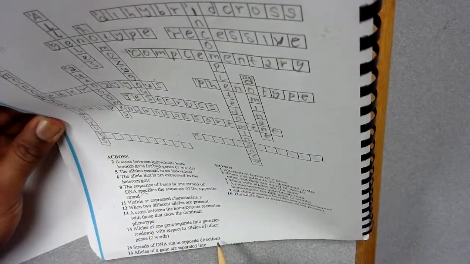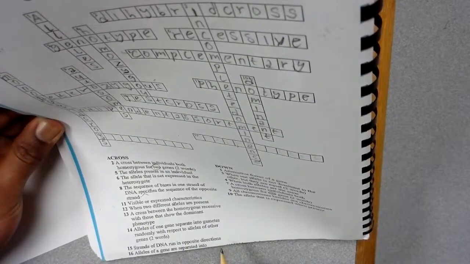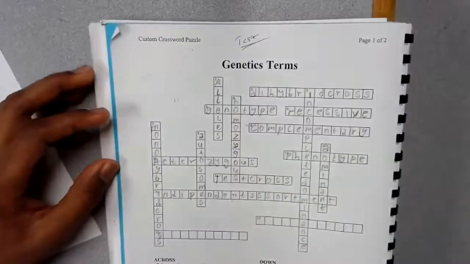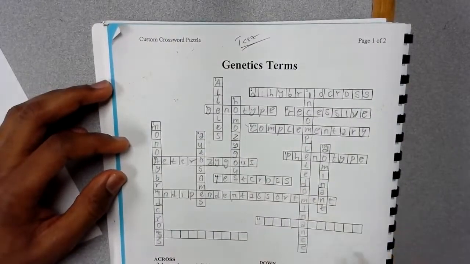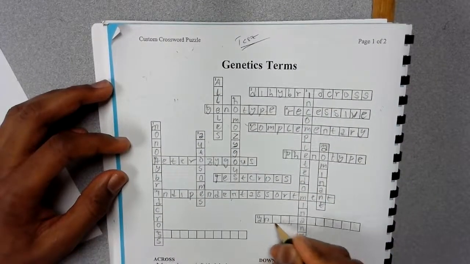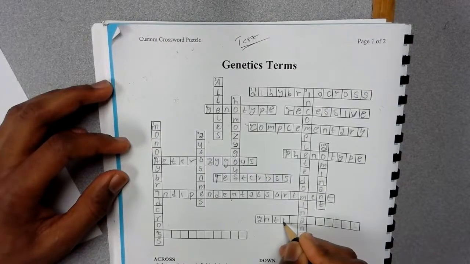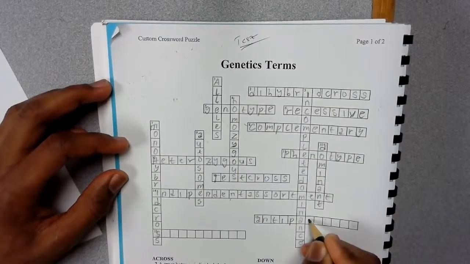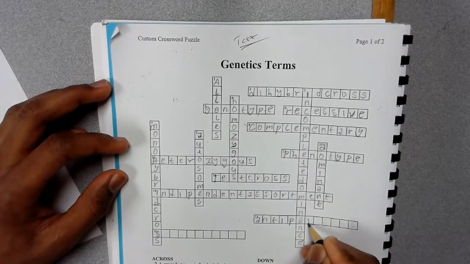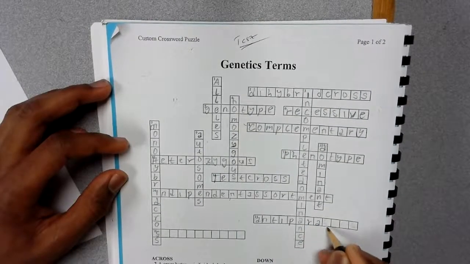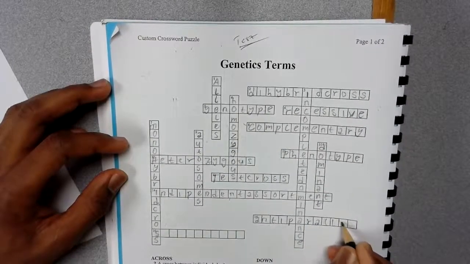Strands of DNA run in opposite directions. That one is antiparallel. A-N-T-I. Number 15, antiparallel. P-A-R-A-L-L-E-L.